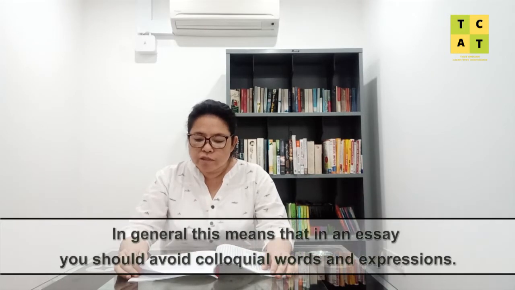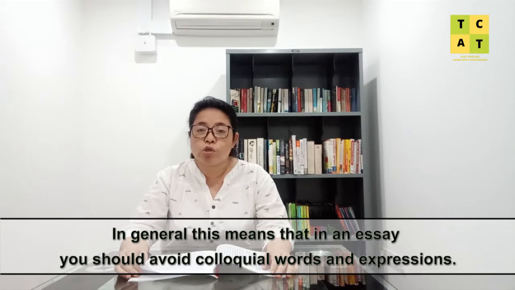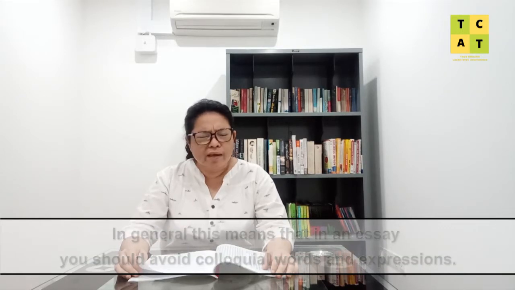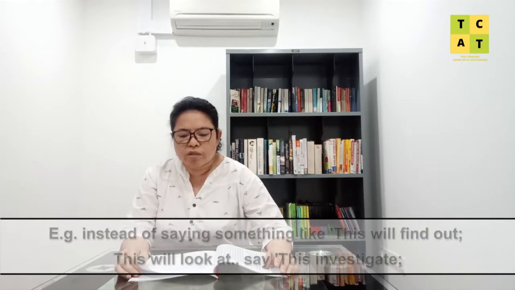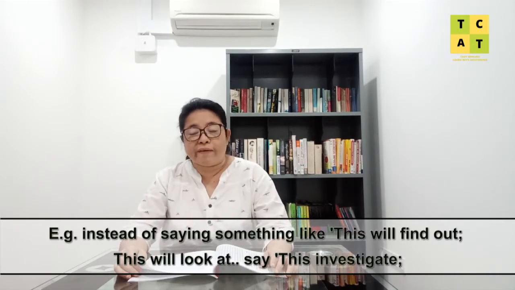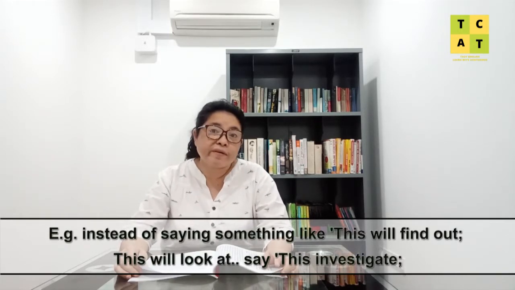In general, this means that in an essay, you should use formal expressions instead of colloquial words or expressions. So think about your tone of writing and make simple changes to them. So instead of saying, this will find out, you should say, this will investigate.